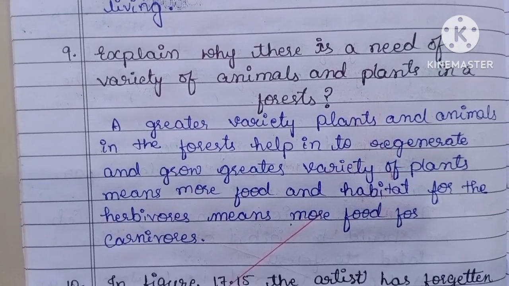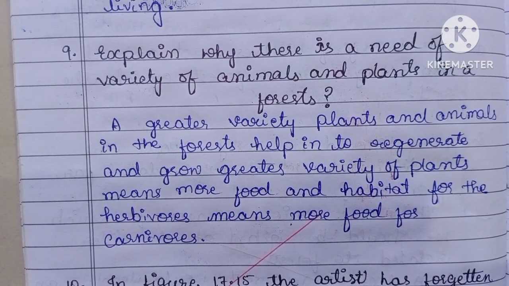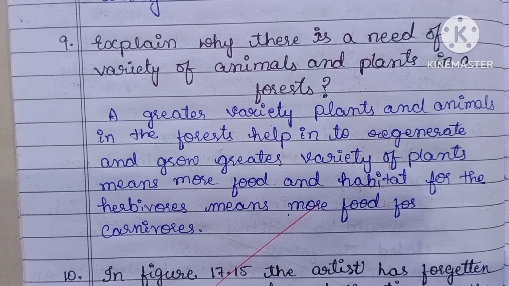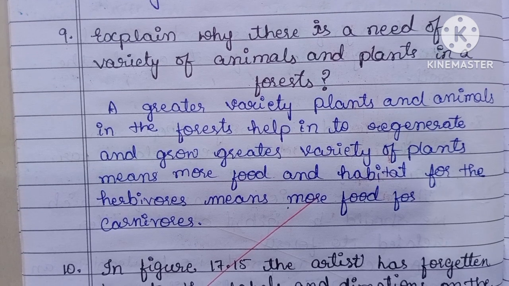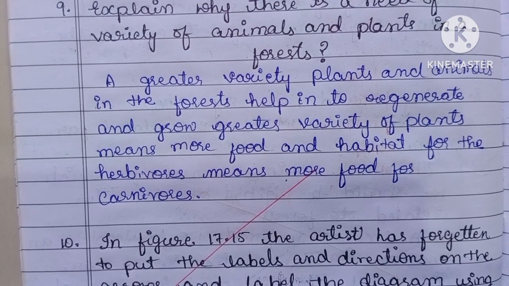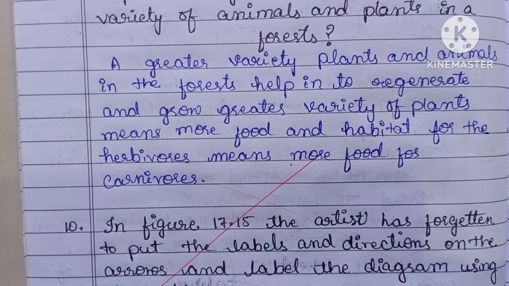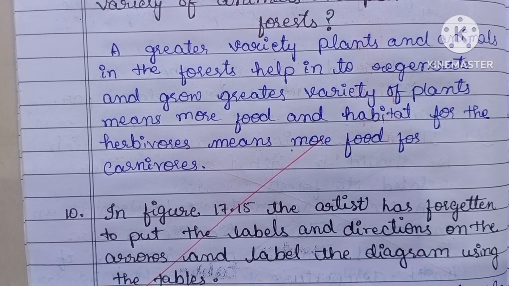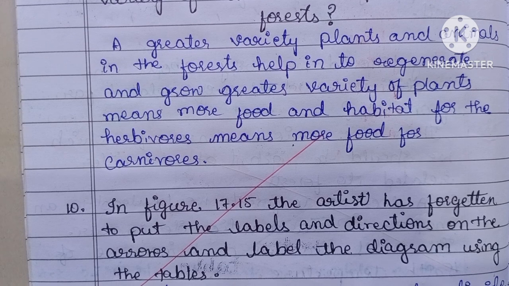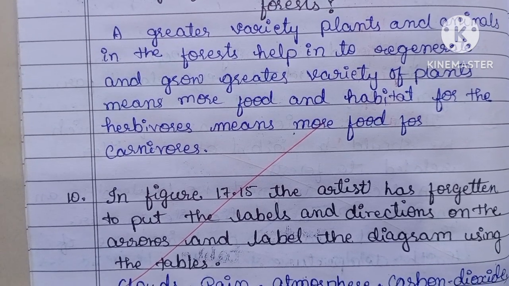So let us come to the ninth question. Explain why there is a need for a variety of animals and plants in a forest. A greater variety of plants and animals in the forest helps it to regenerate and grow. A great variety of plants means more food and habitat for the herbivores, which means more food for carnivores.